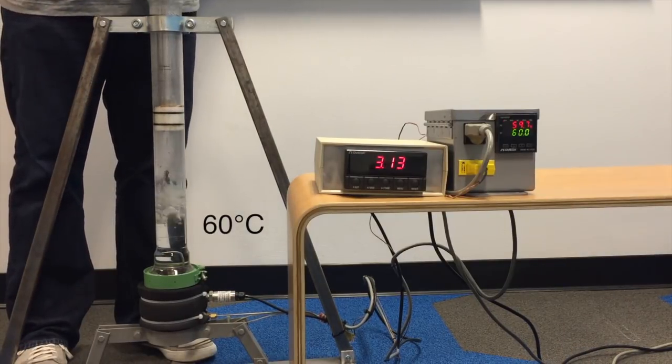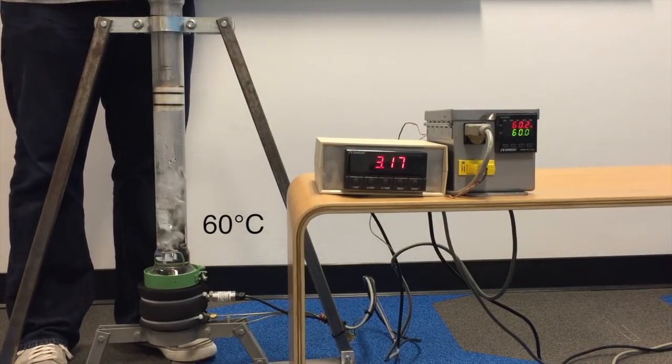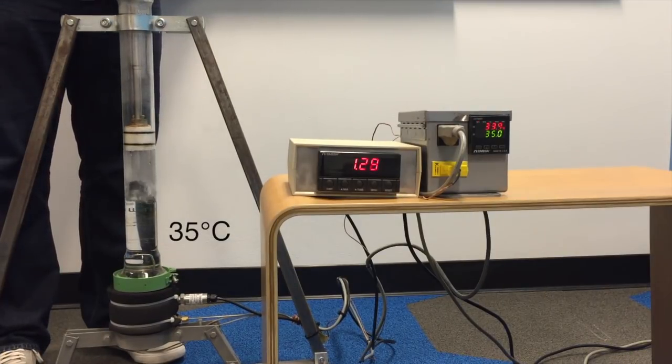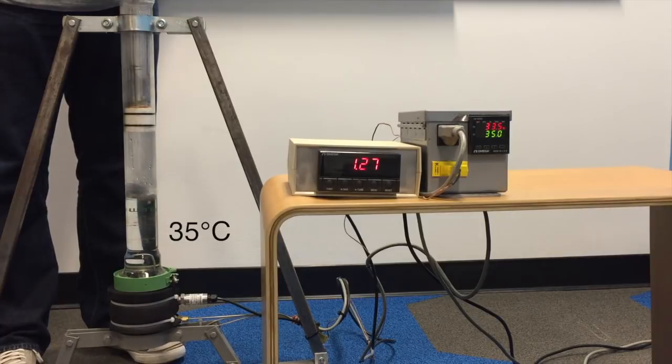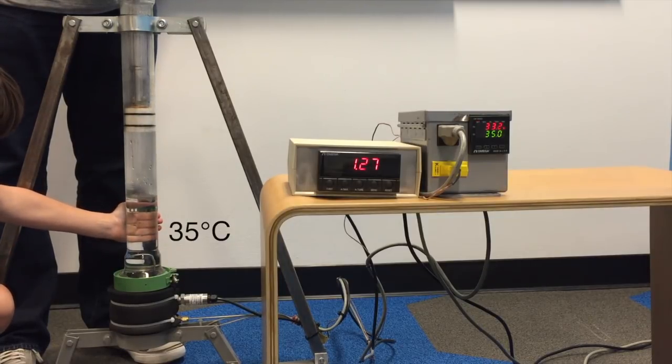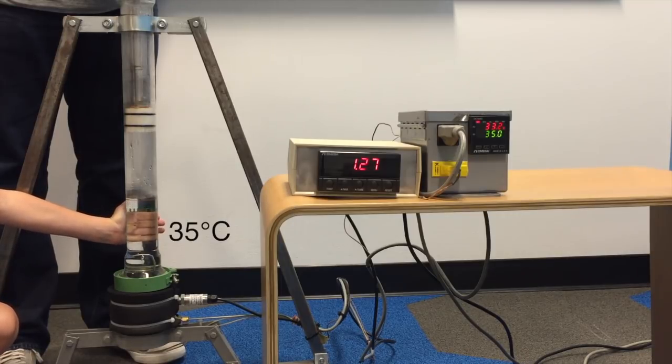Here's the system again at about 60 degrees C. This takes us down to a saturation pressure of 3 psia, or about 1/5 of an atmosphere. And here it is again at 35 degrees C, where the saturation pressure is only slightly above where it was at 25 degrees. It's still boiling, you can see the bubbles coming up, but it's cool to the touch because it's only 35 degrees.